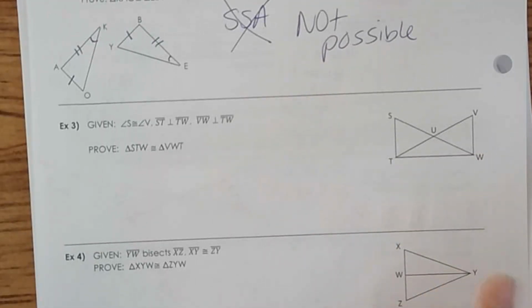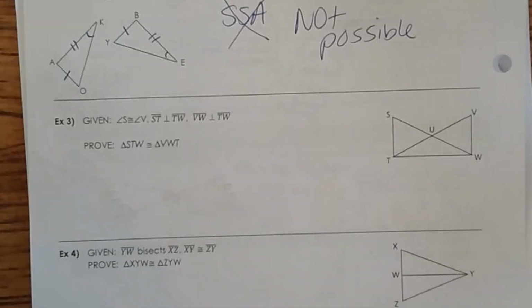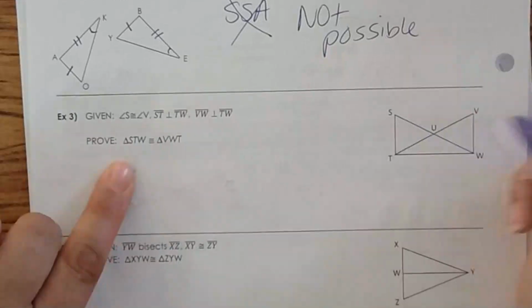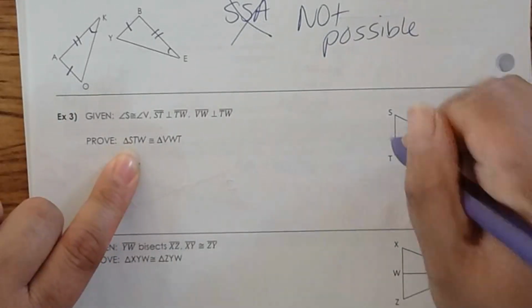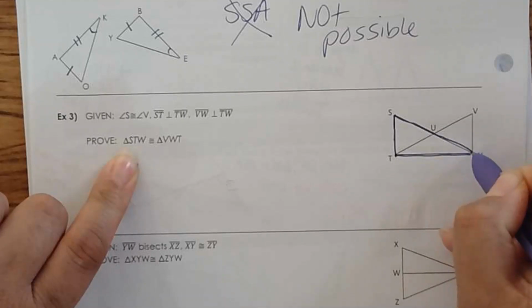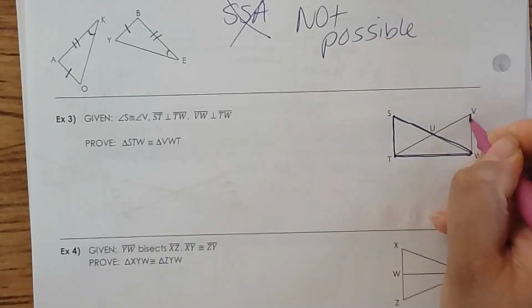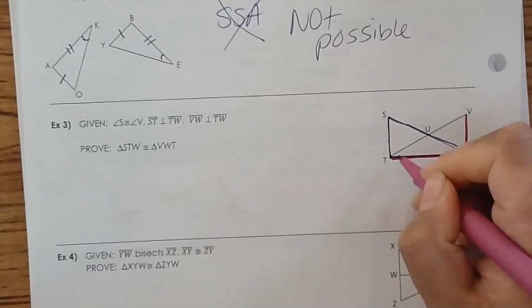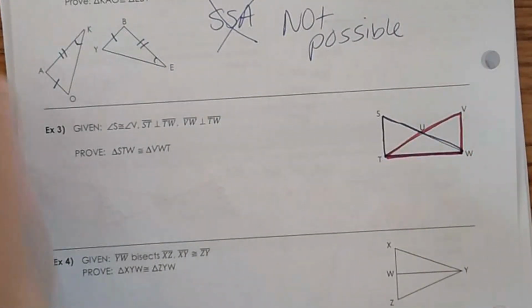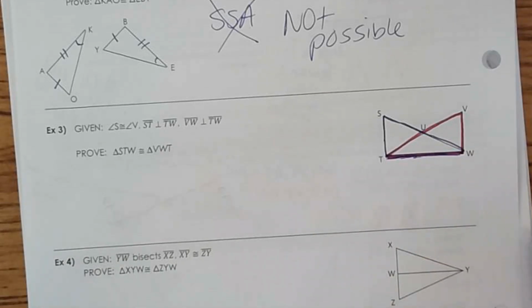It shows us lots of triangles in this diagram. But the ones we're being asked to prove, it helps to outline those specific ones, whether you're using two different colors, highlighters, pens, whatever it is. So the first triangle I'm being asked to prove is STW. So I'm going to outline S to T to W and complete that triangle. The second triangle I'm being asked about is VWT. And as I draw both those triangles out, you want to look for overlaps as you do that, like see how this side was overlapped, because that's going to be part of the proof in just a minute.